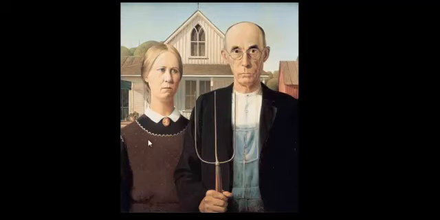The figures that you see here, this is supposed to be a father and a daughter, and the father is theoretically threatening us because we are a male suitor who is going to pick up his daughter, and Grant Wood is essentially saying that she's too old to be sought after, and he's too old to do anything about it. Like the clothing that they're wearing is antiquated, and everything about this image is supposedly irrelevant.